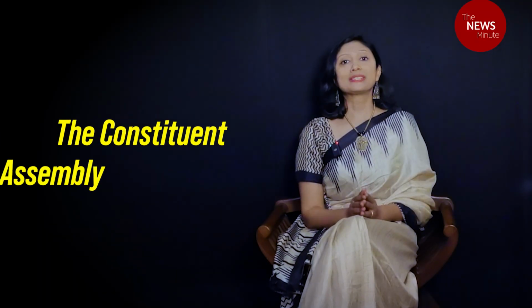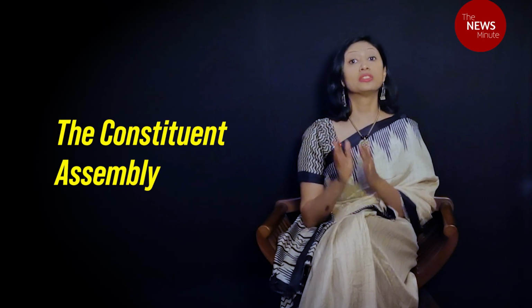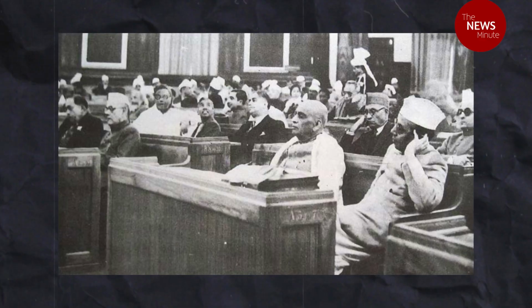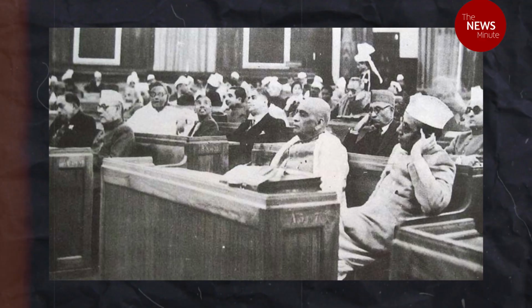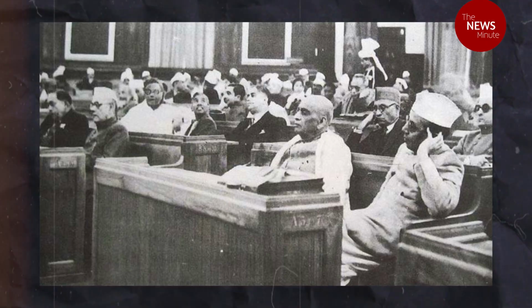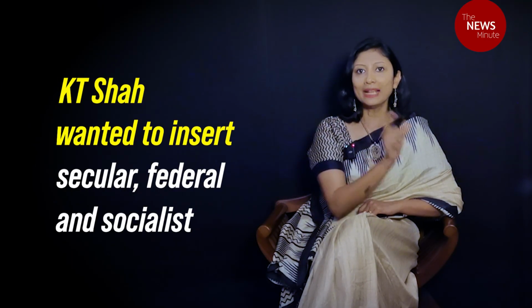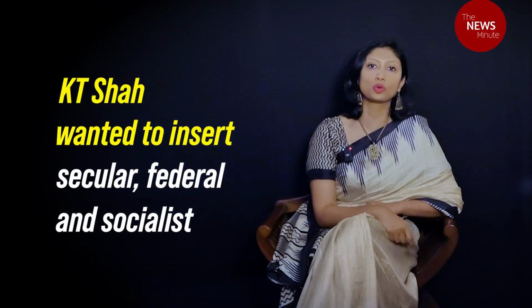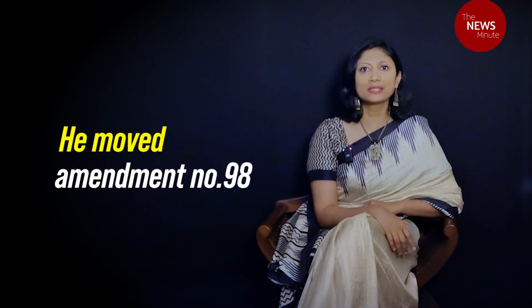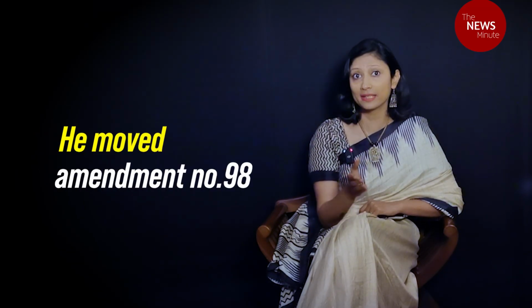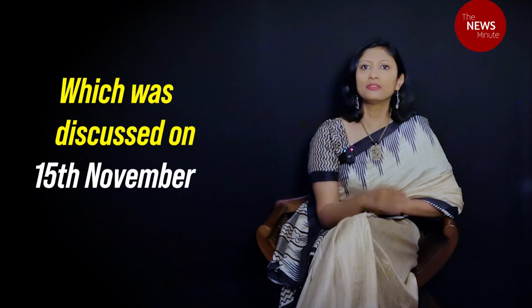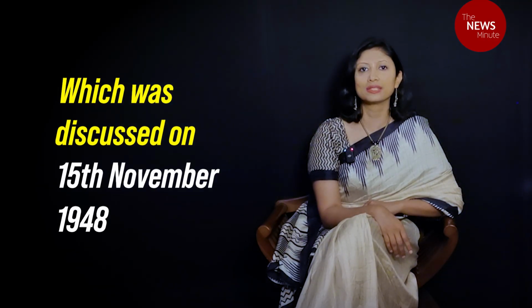The Constituent Assembly held discussions on the basis of the draft constitution, and there are quite a few times that God, religion and secularism were discussed. On November 15, 1948, K.T. Shah, a member of the Constituent Assembly, moved an amendment to insert the words secular, federal and socialist in Article 1 of the Constitution. Shah was an alumnus of the London School of Economics, a professor in Bombay University and a very active member of the Constituent Assembly.